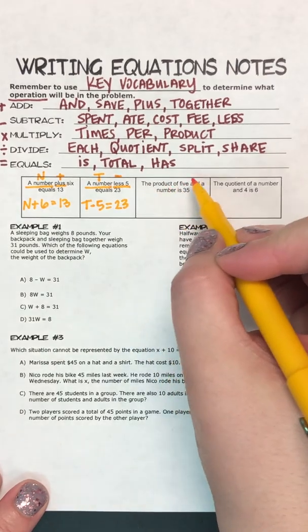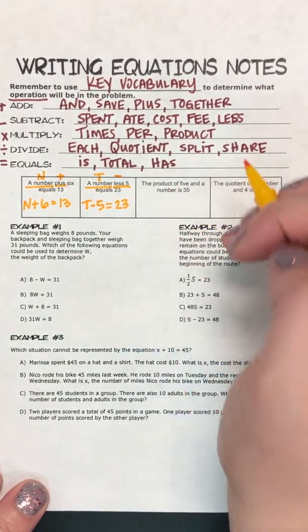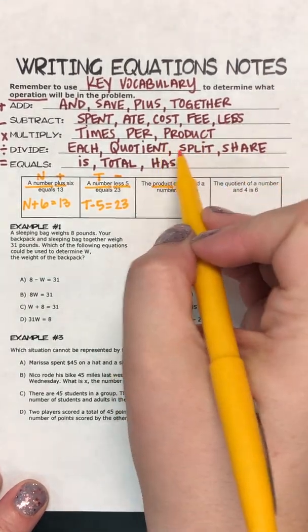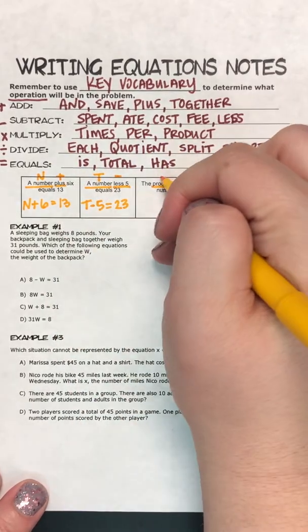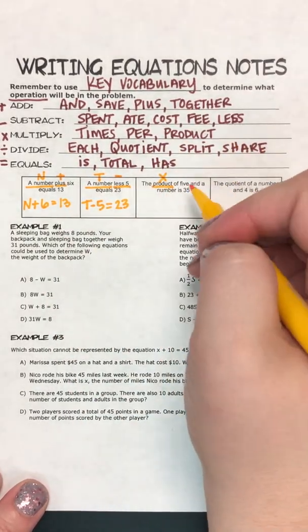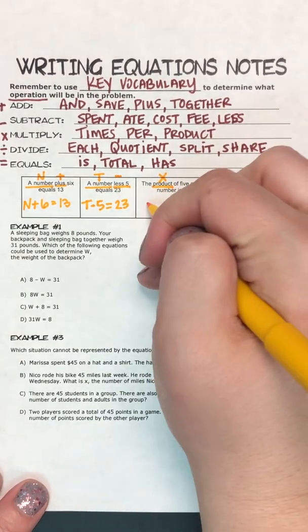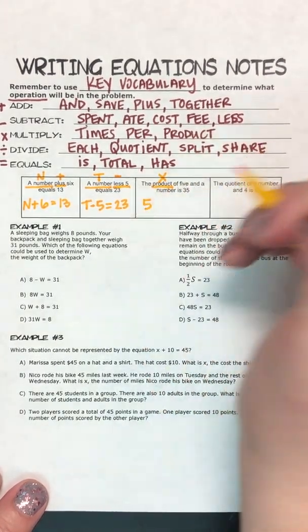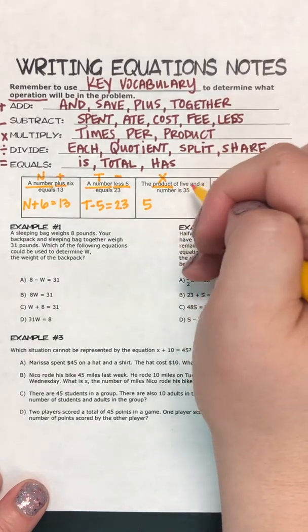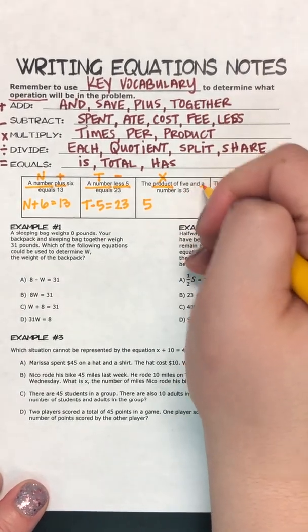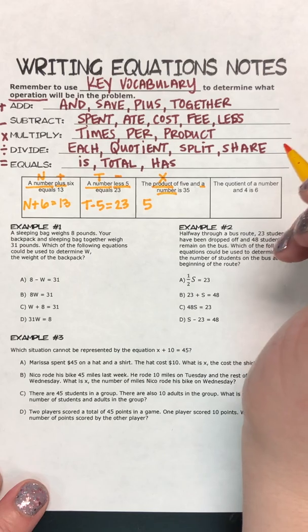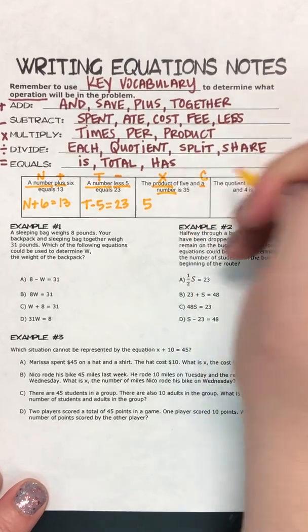Let's keep going. The product of 5 and a number is 35. Again, we learned product. Product is multiplication, so we're going to multiply 5 and a number. Remember that when you set a number, like 5, next to a letter, it means multiply. This time for a number, let's use the letter C for Miss Cups.